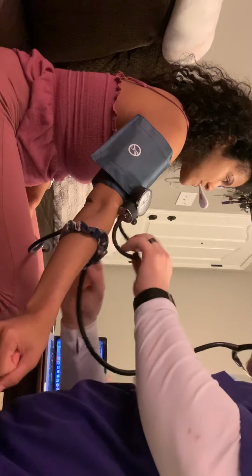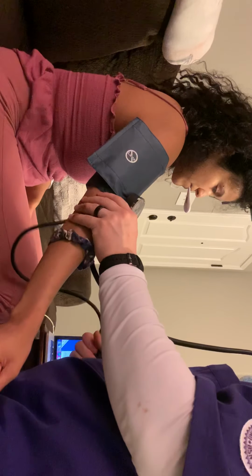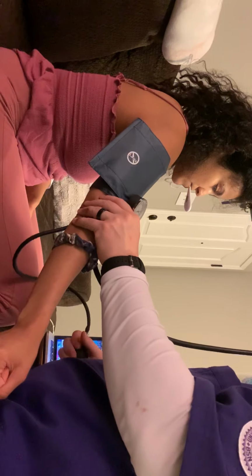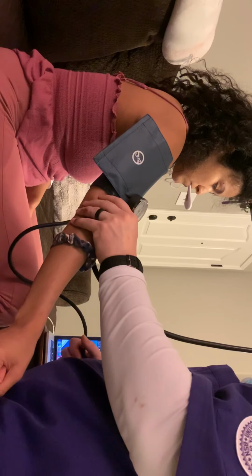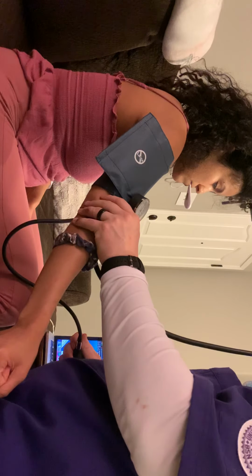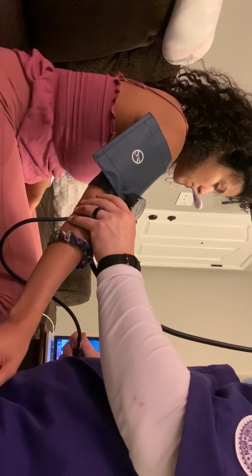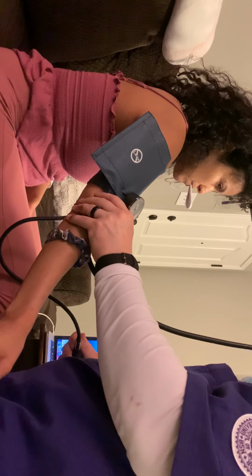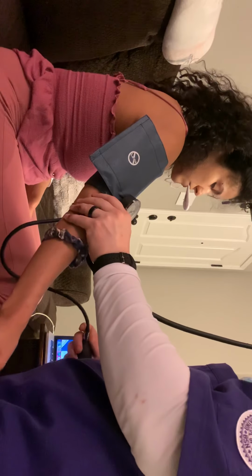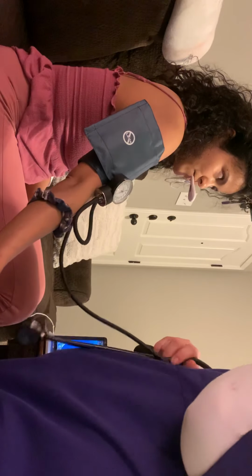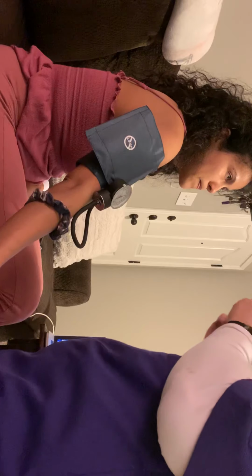Okay, so we're going to pump it up to 150. Okay, so it's about 118 over 64. Temperature is 98.6.